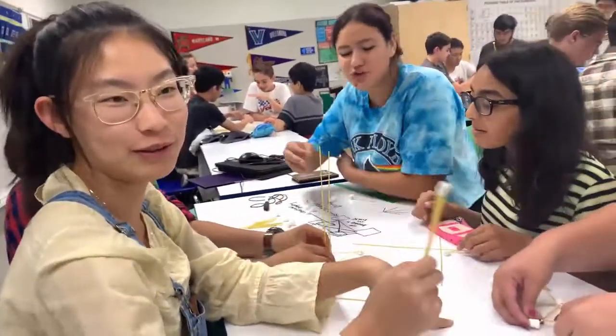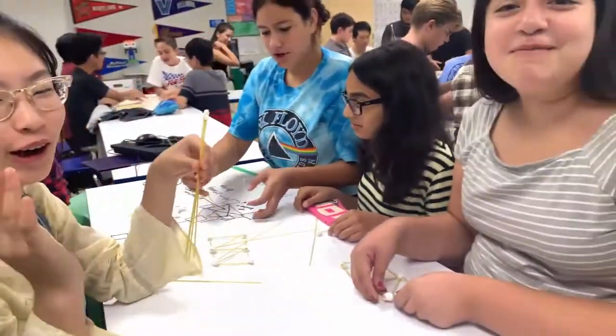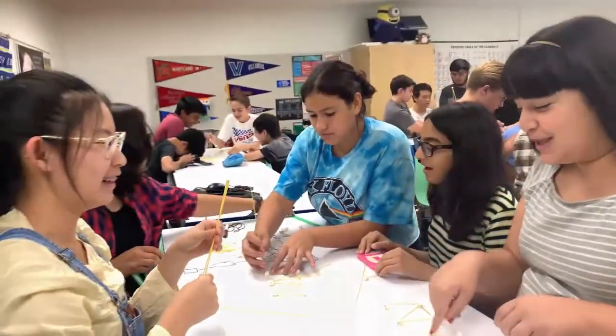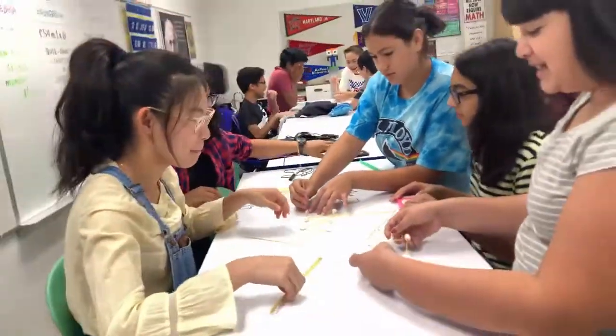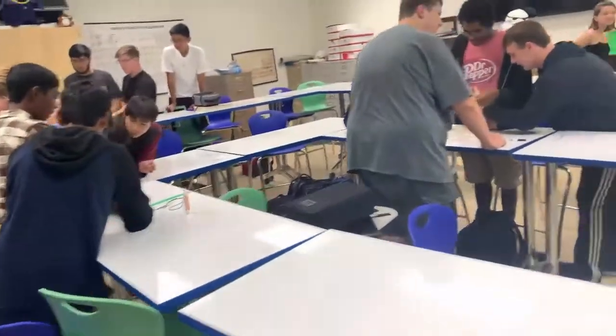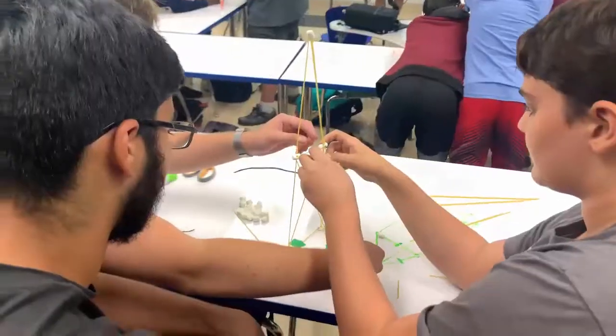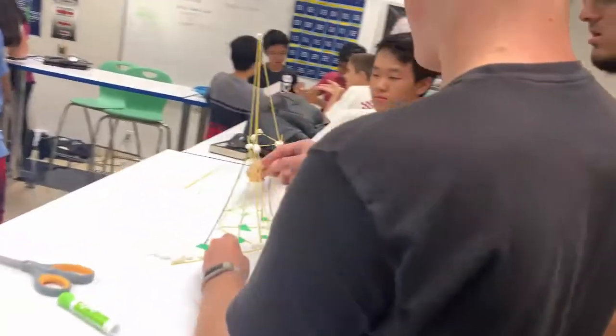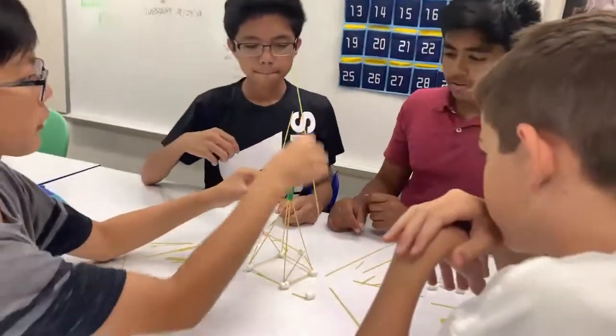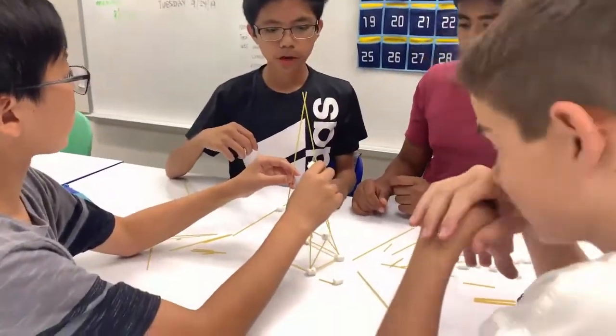We should still have structural integrity. No, we can't tape up the sides and then tape it to the table. Nice job using your resources. What happened? Sorry, Eric. As you can tell, we're doing really good. Wow, look at that. And then we should do one on top, and that'll be it, right?